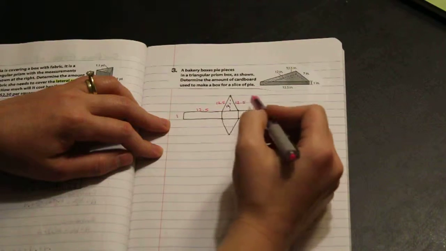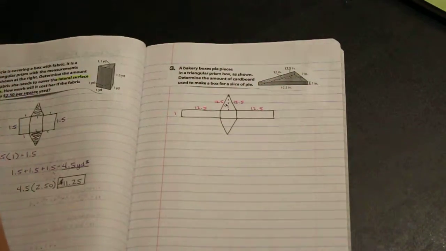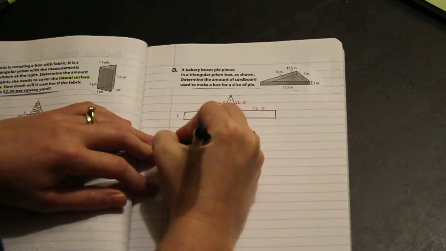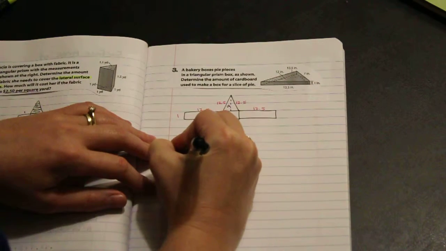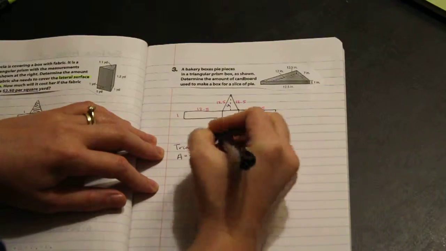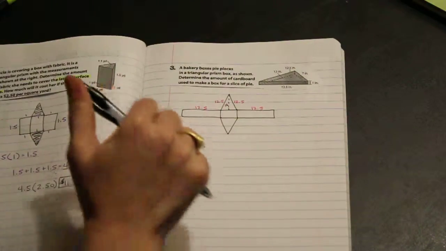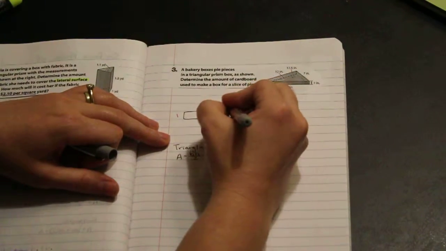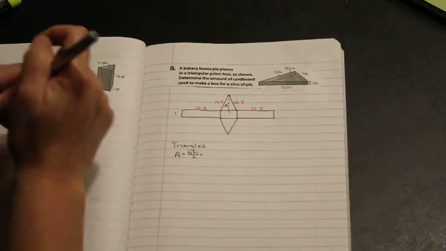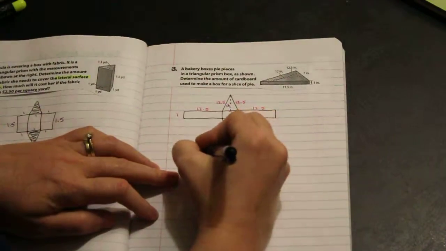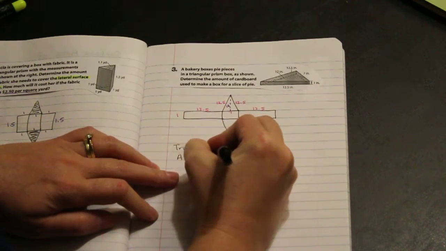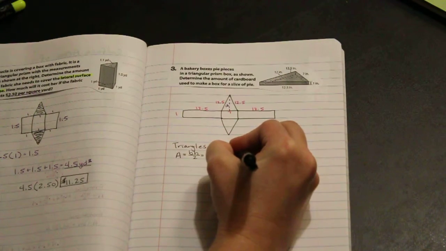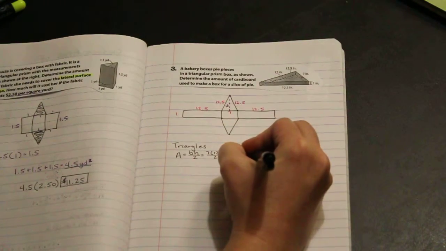So now I need to find the surface area, so I'm going to define the area of my triangles. So remember, area of a triangle is base times height divided by 2. My base, oh, what is my base? We didn't label that one. The base of my triangle is 7. So my base is 7. My height is 12. Take that and divide it by 2. 7 times 12 is 84. Divided by 2 is 42.